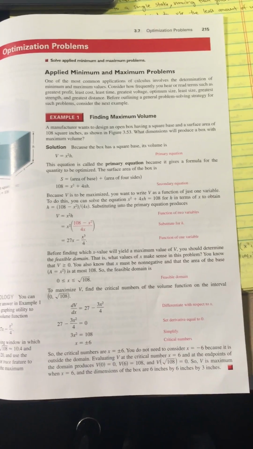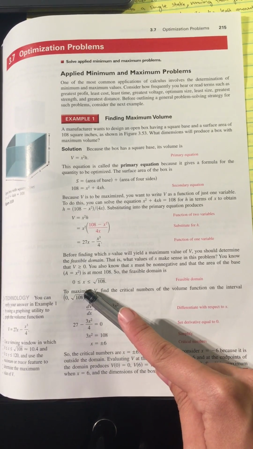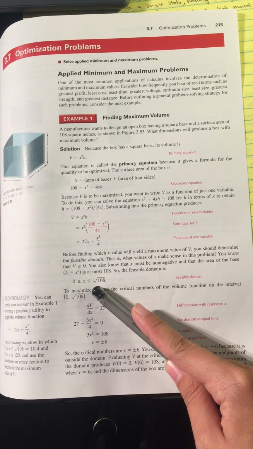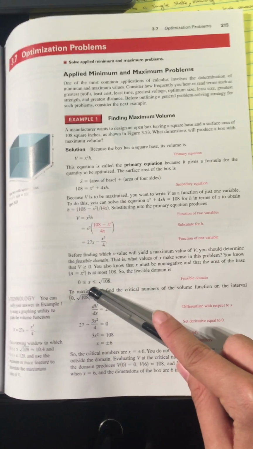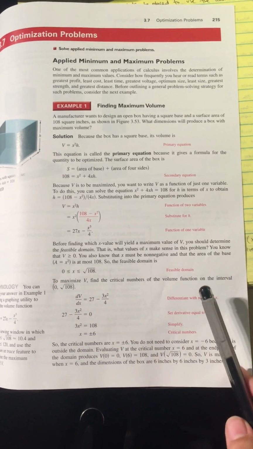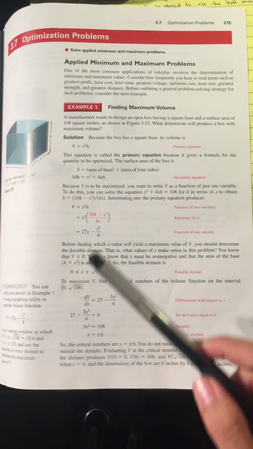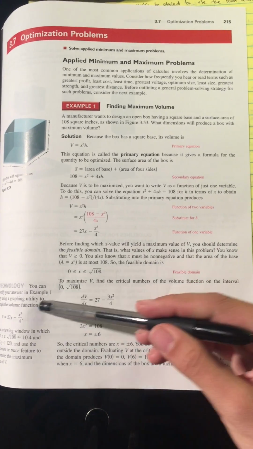Then you need to figure out your domain. So 0 is less than or equal to x, which is less than or equal to the square root of 108. That is your possible domain because x can't be less than 0 and it can't be greater than the square root of 108. After you do that, in order to maximize the volume, you need to find the critical numbers of the volume on this interval.